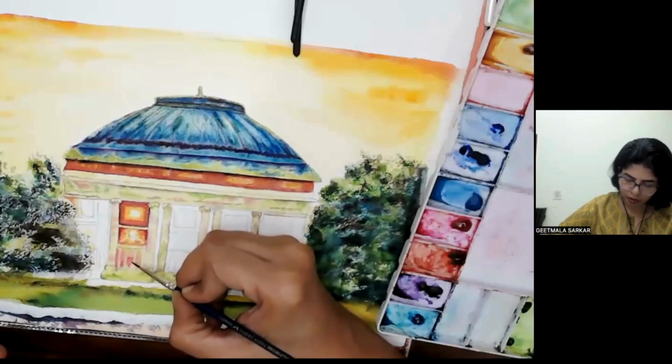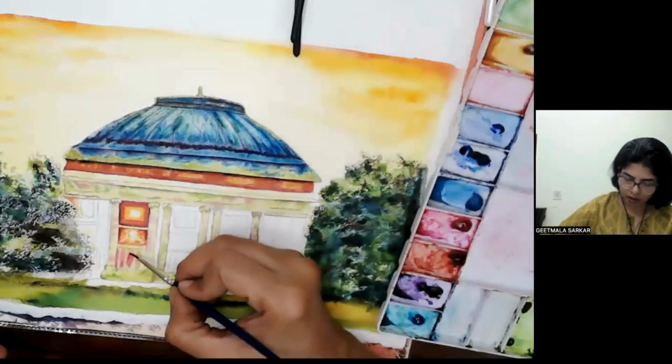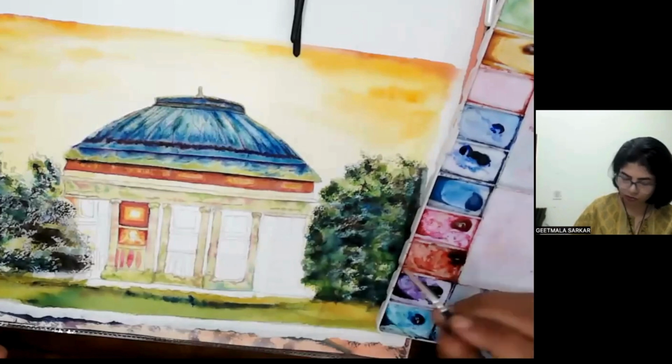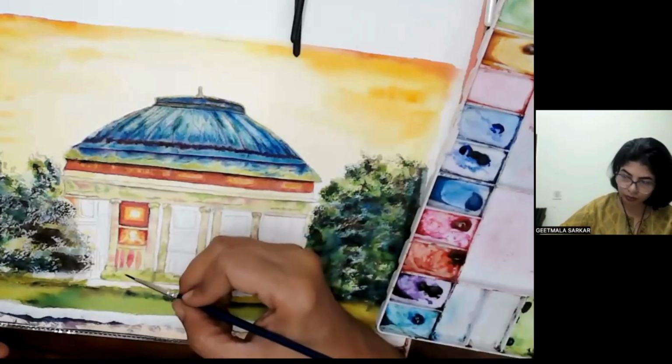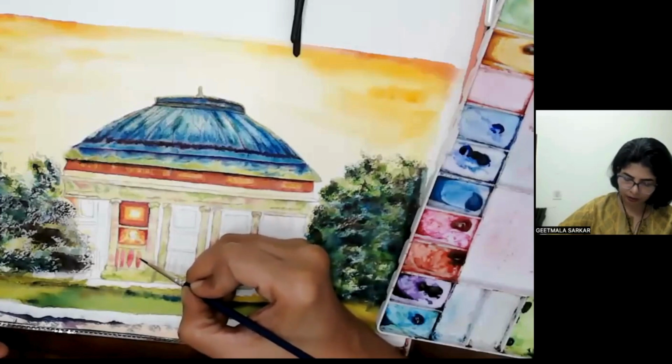Why we are doing this on a damp paper is because we don't want a lot of streaks in this region, because in the reference image we see that there are no streaking lines. It is a blend, a mix of various different values. Value means how dark a color is or how light a color is.